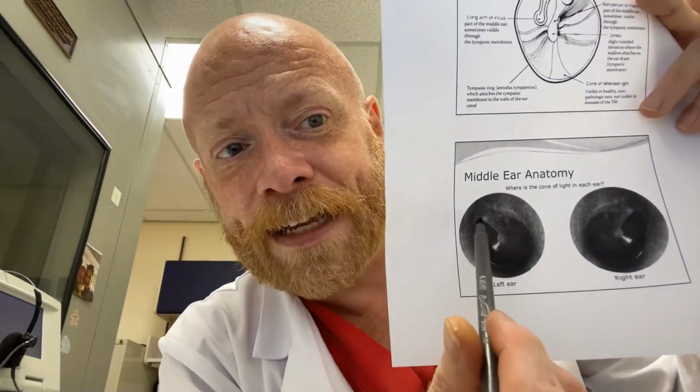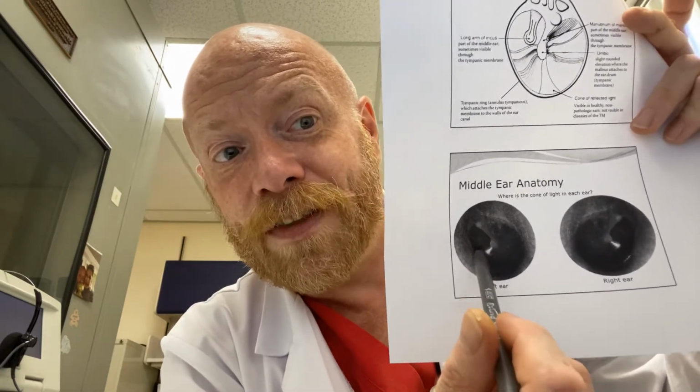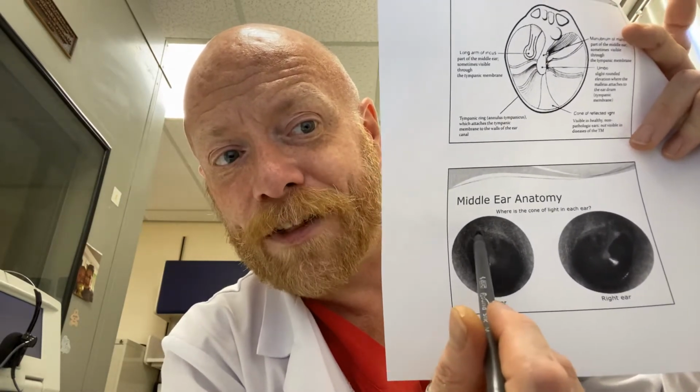You can sort of see in this picture very lightly the handle of the malleus, what's called the manubrium of the malleus, right there. The head of the malleus extends up here above the eardrum into what's called the attic of the tympanum. But remember that behind the eardrum is a space of air, the tympanum.